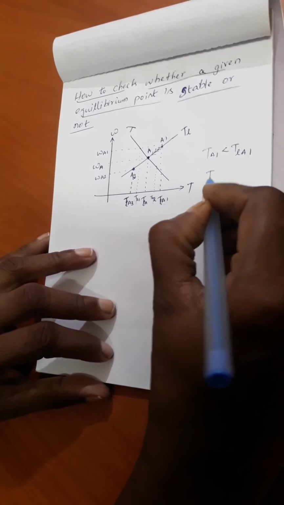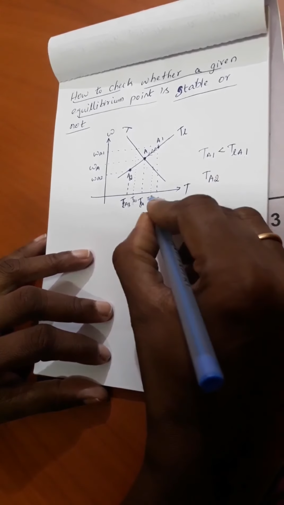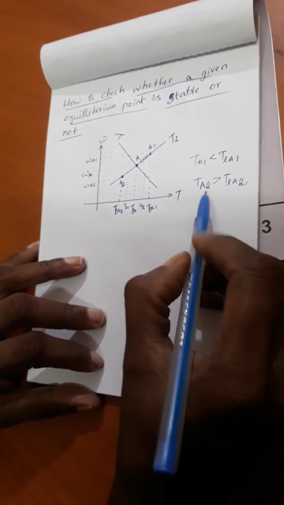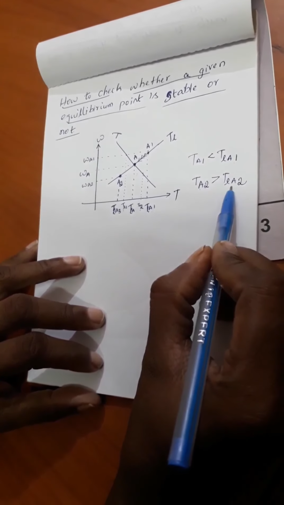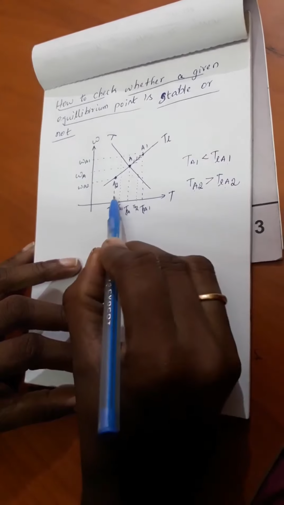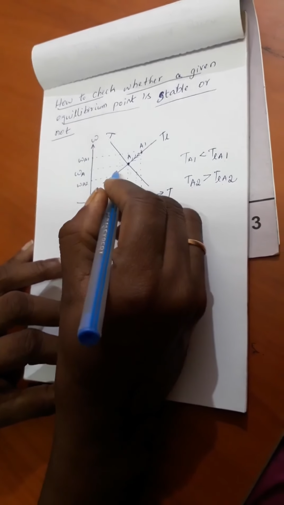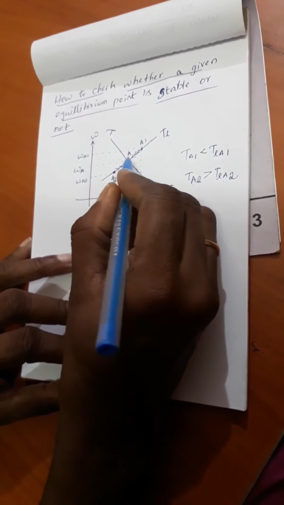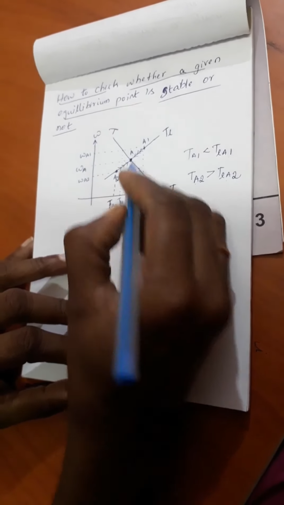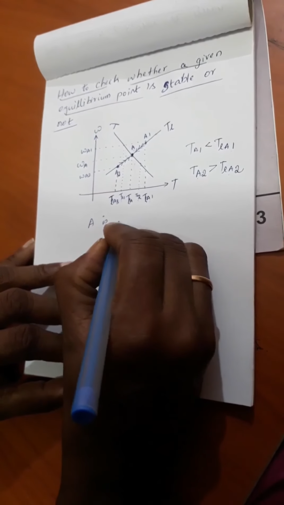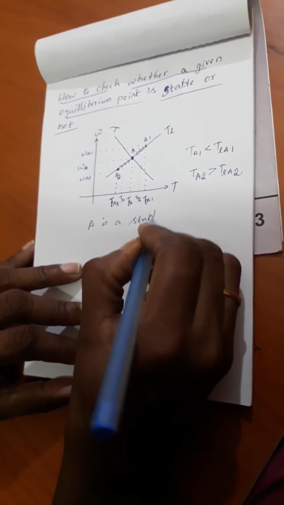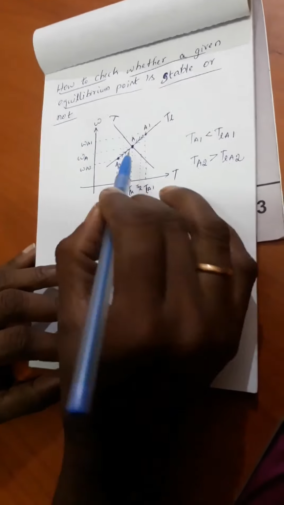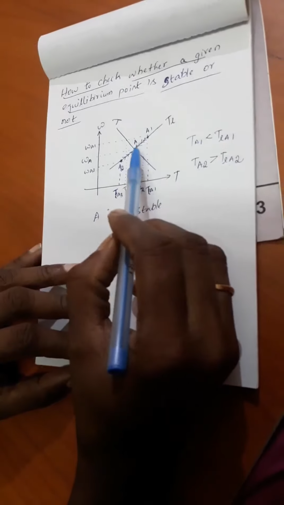And if you check the value of TA2, it is greater than the value of TLA2, which means the motor torque is greater than the load torque, which causes the acceleration of the system. So the speed increases and the point is brought back to the point A, which means the point A is a stable equilibrium point.